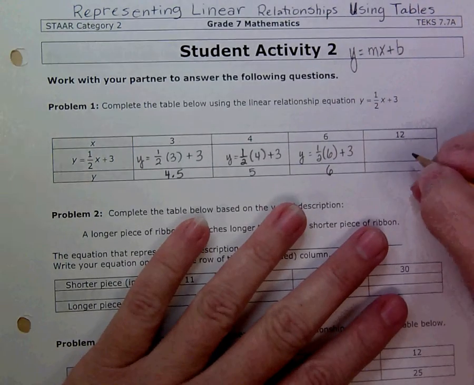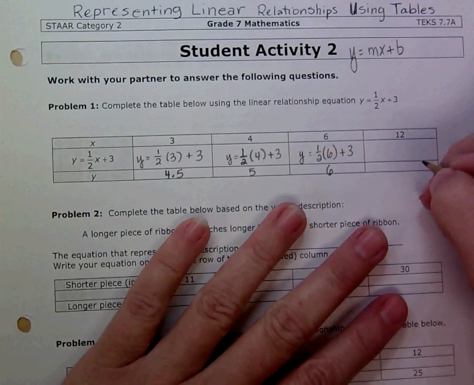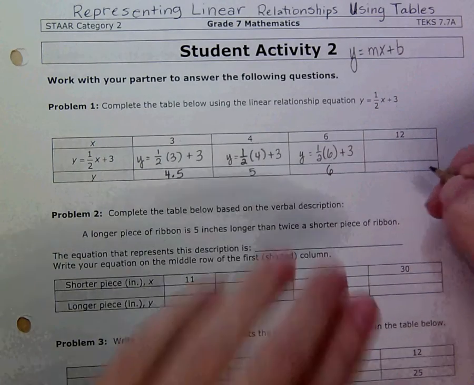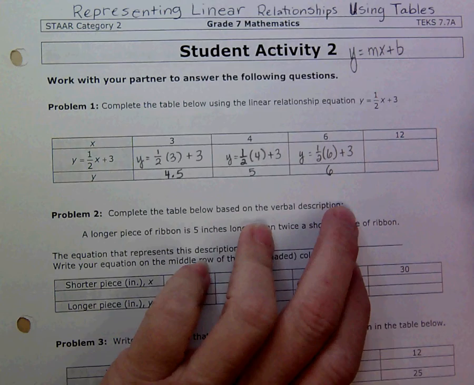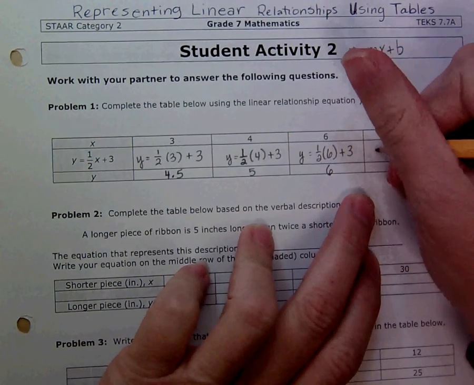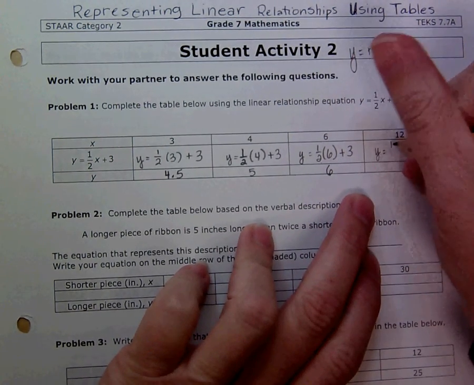Okay? Hey Harrison, go check in the hallway and see if there's a dinosaur in the hallway. I think there's a dinosaur in the hallway. I'm just telling you. Pretty sure there is.